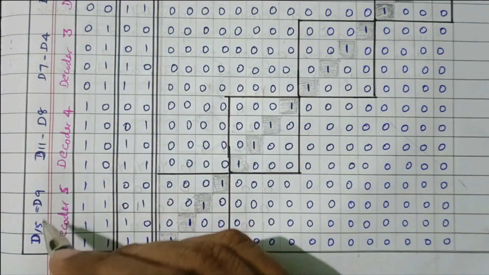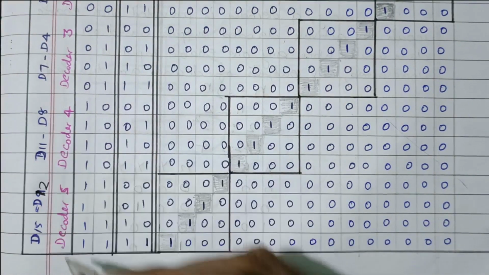Now the fourth combination of AB, 1 1, means decoder 5, the last decoder, will be selected. We'll get the output from D12 to D15. Right. How will we get this D12 to D15?